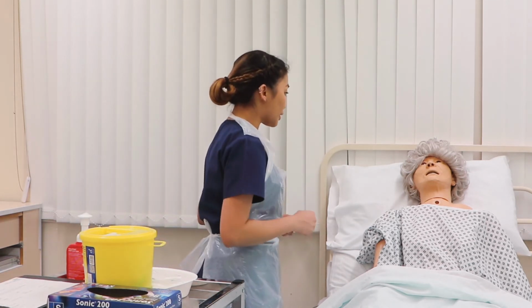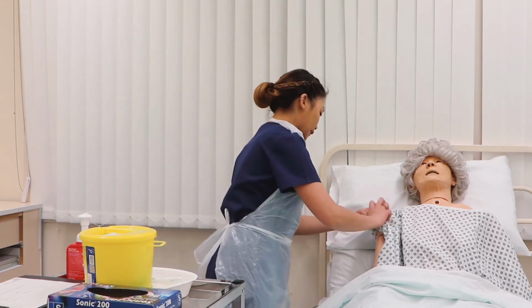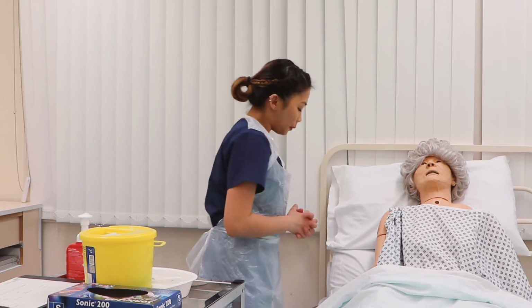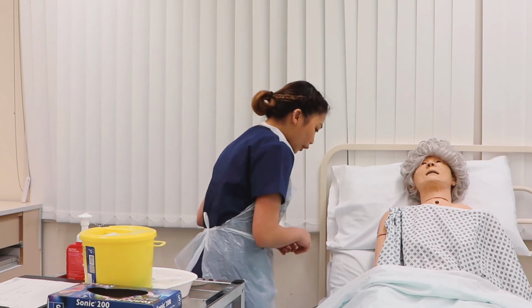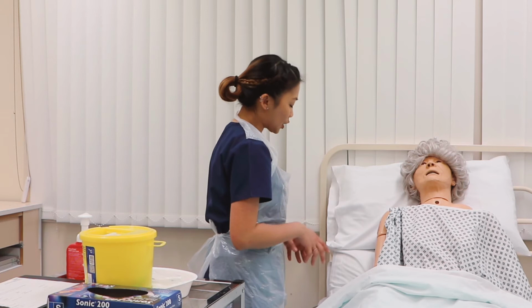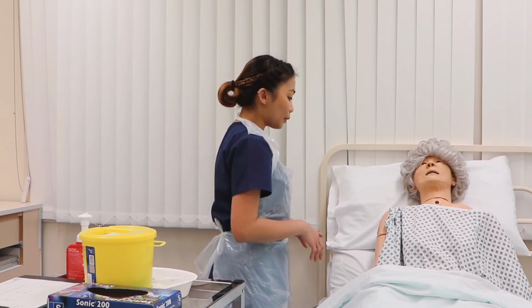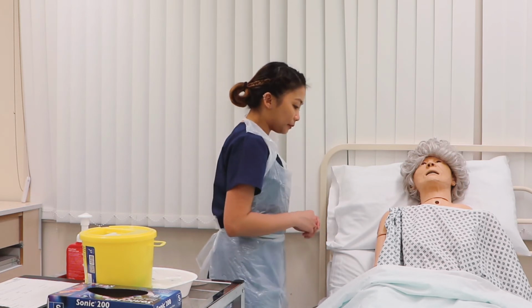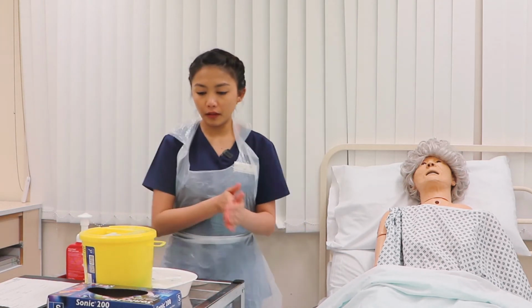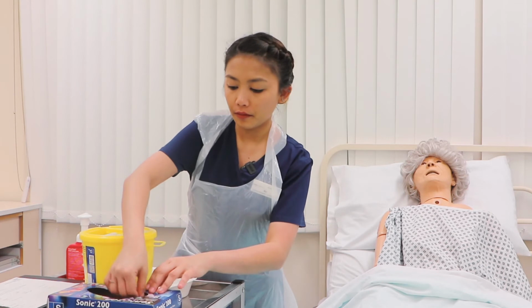Can I roll up your sleeves? So I will inject it on your right upper outer arm. And then I'm checking now if there are any signs of inflammation, edema, infection, and skin lesion. I can see there are none. So it's safe for me to inject on that side. Are you comfortable? Alright, that's good. I'm going to don my gloves.